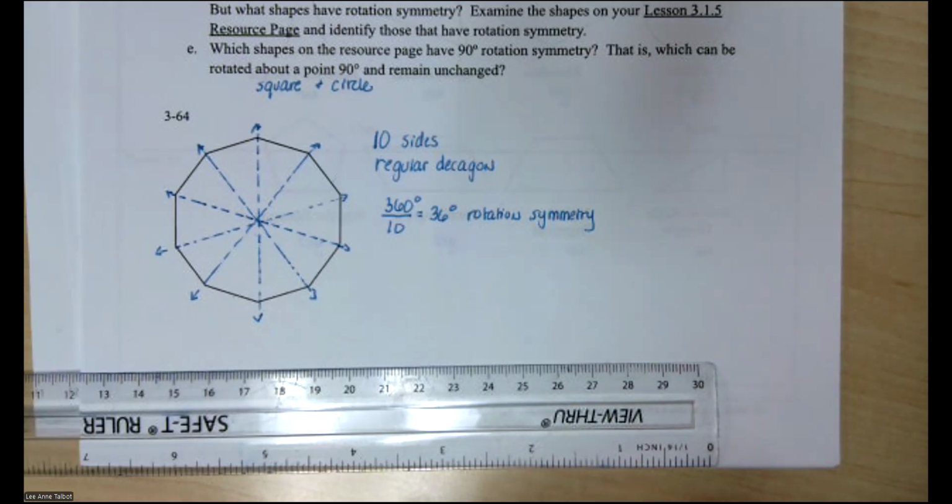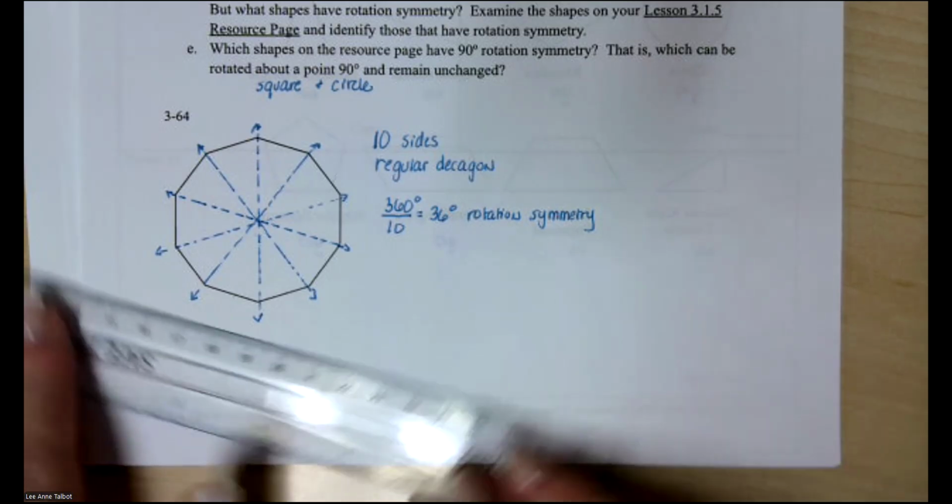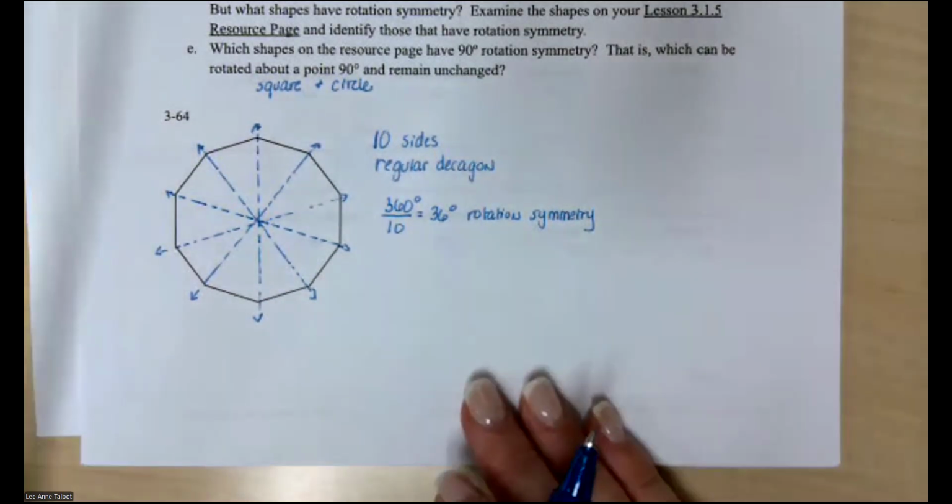Are there 5 lines of symmetry is my question? Is the answer 5? Unfortunately, no. Do you see that there's more of them down the center of each side?